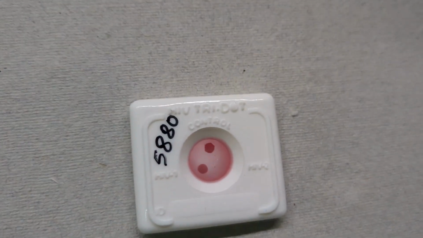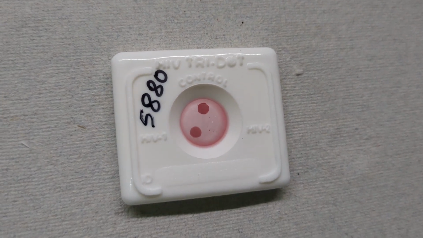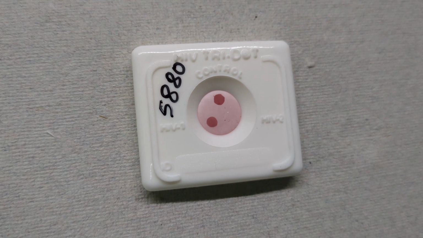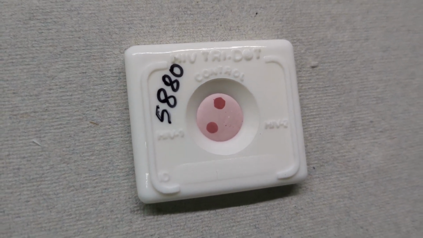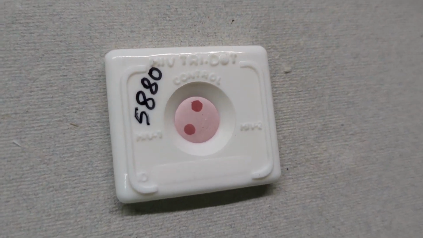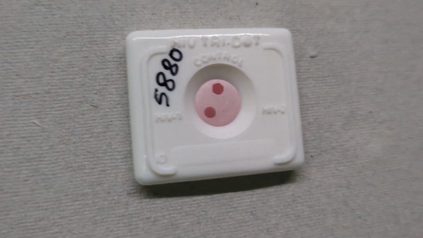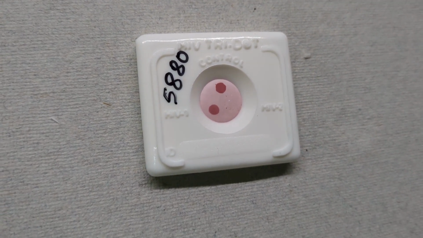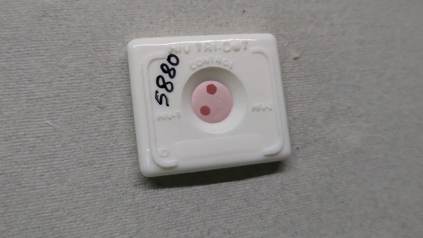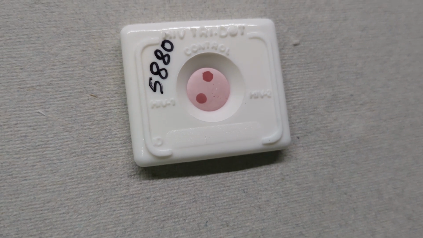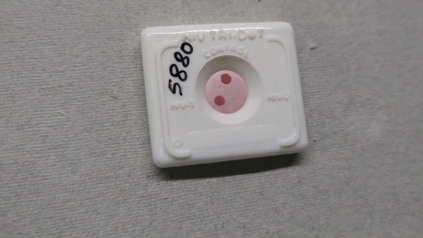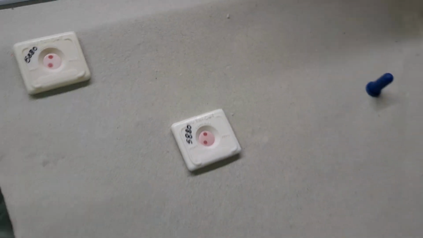Now can you see at the top there is a control dot. That is a control dot. That means you have performed the test. Then to the left you can see HIV-1 is written and it shows a dot also. So that means this sample is positive for HIV-1. And to another side there is no dot, that means it is negative for HIV-2. This is how you perform the HIV testing.